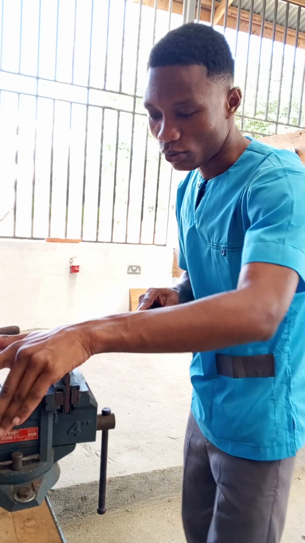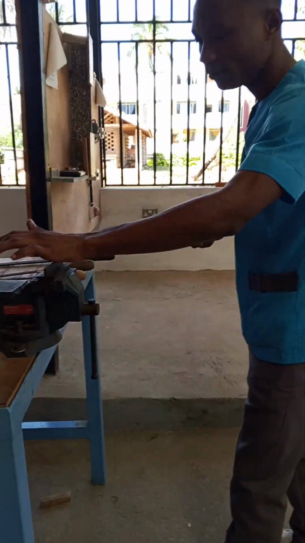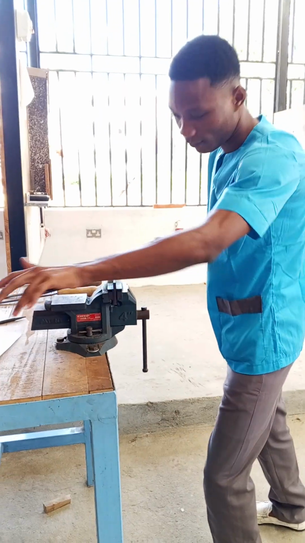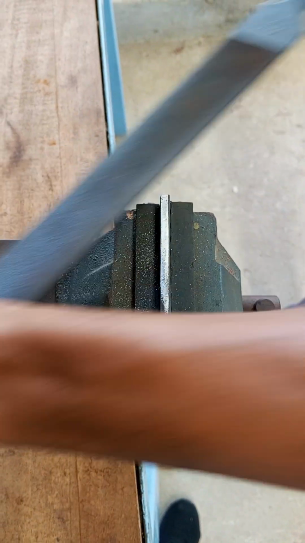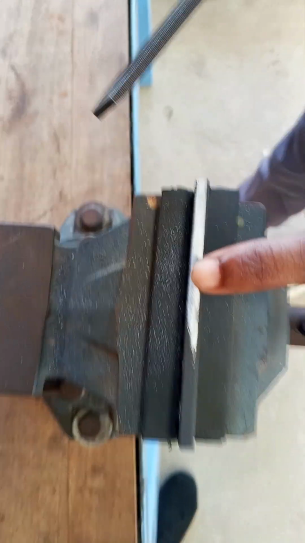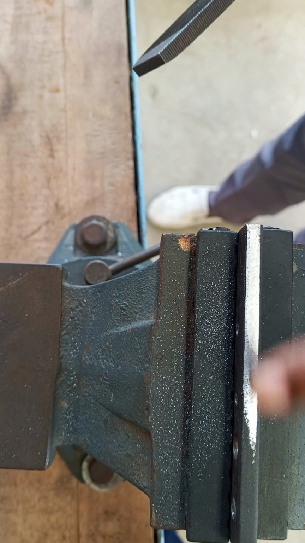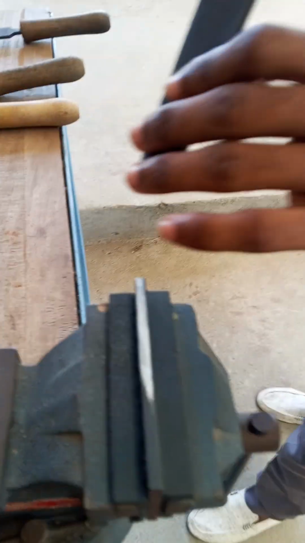So I'm going to start filing. This helps you to know that the filing process is going on in a horizontal way, not on a slant way.